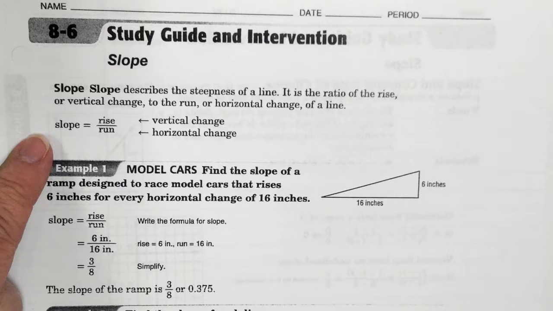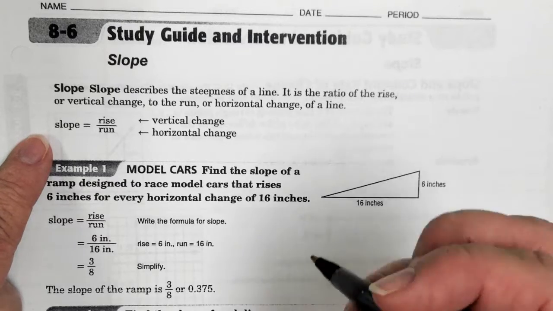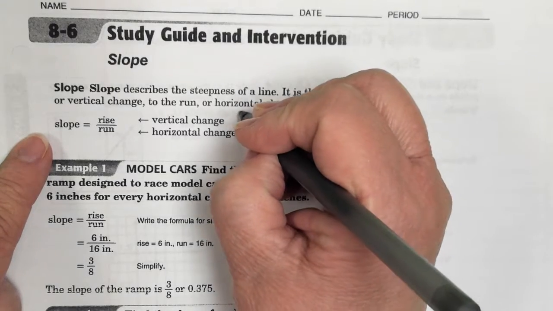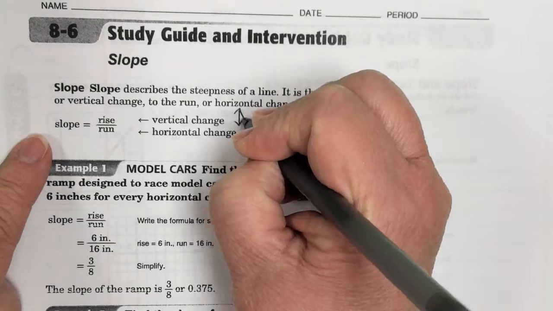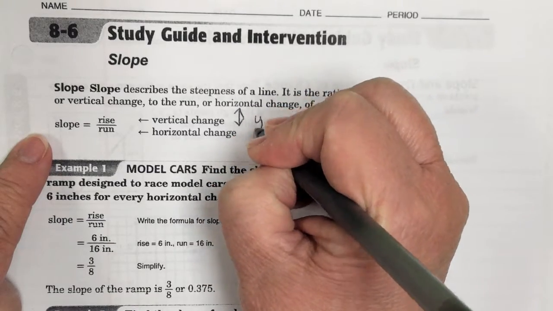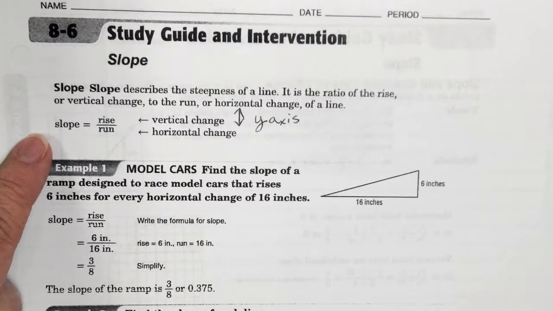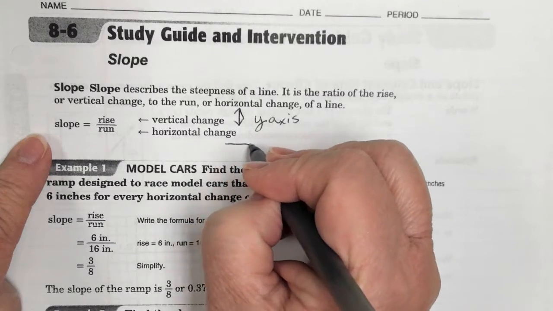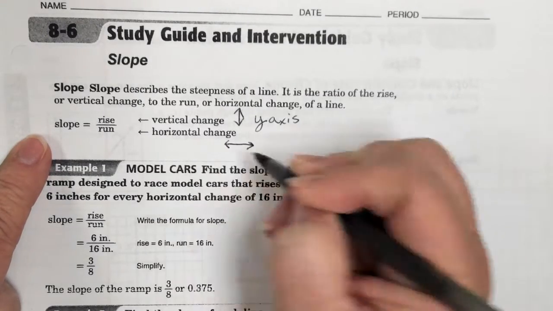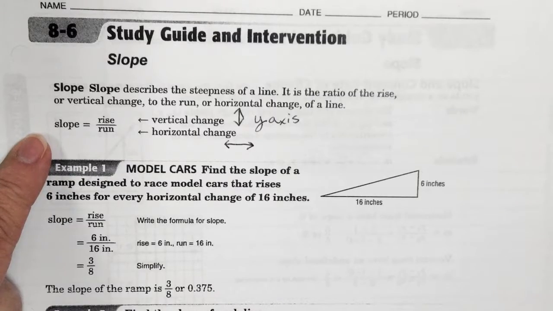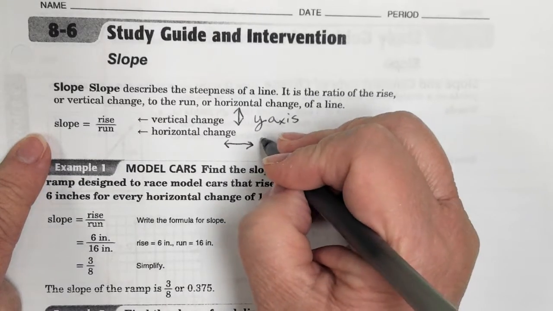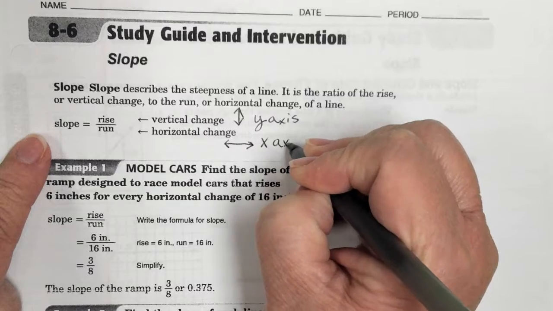When we think about a coordinate plane, the axis that determines the rise is the vertical axis, and that is the y-axis. The horizontal axis, which is going to represent the run or horizontal change, is going to be the x-axis.